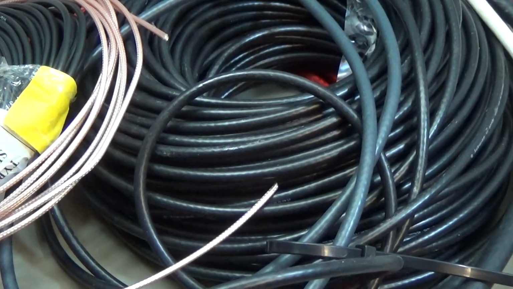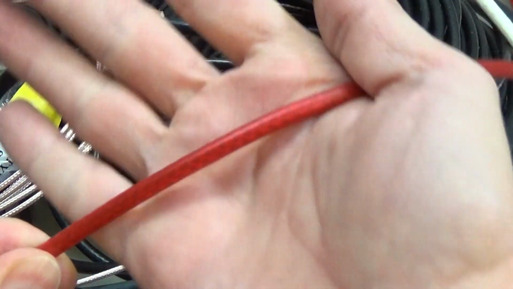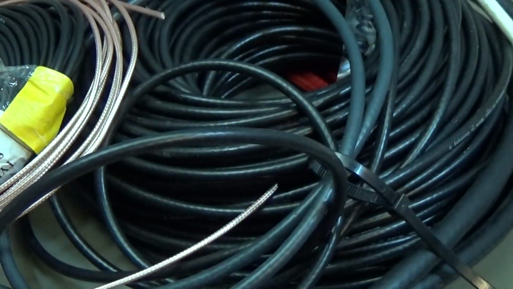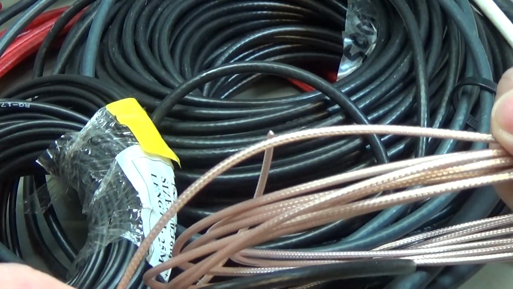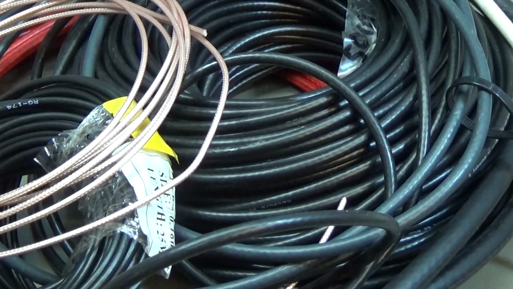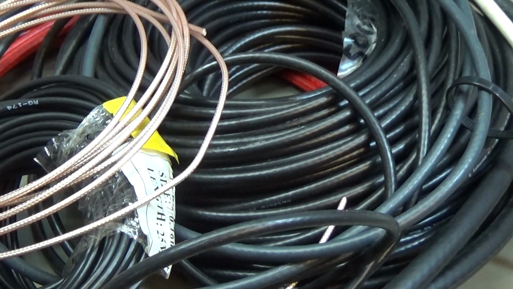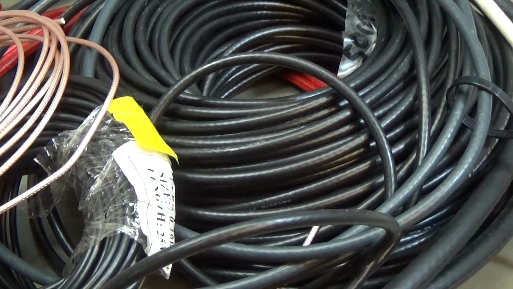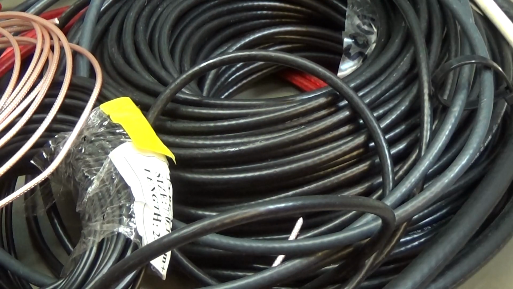But if there is nothing written on the cable, then you are really lost, and you might not have an idea what it is, because 50 ohm and 75 ohm are not the only impedances which are available with antenna cable.